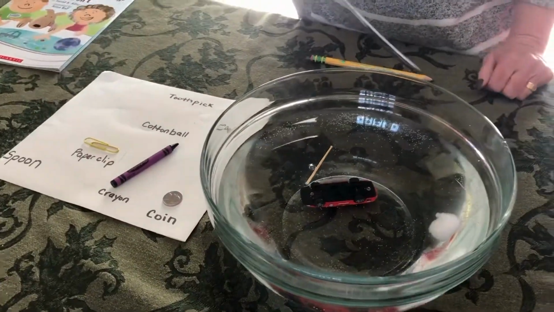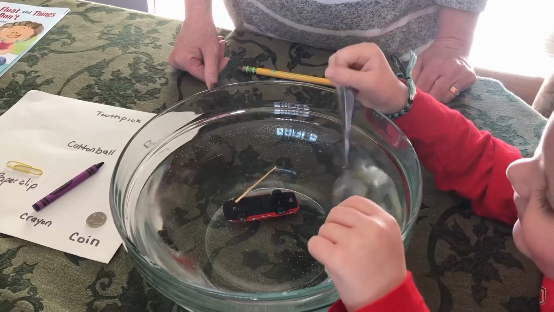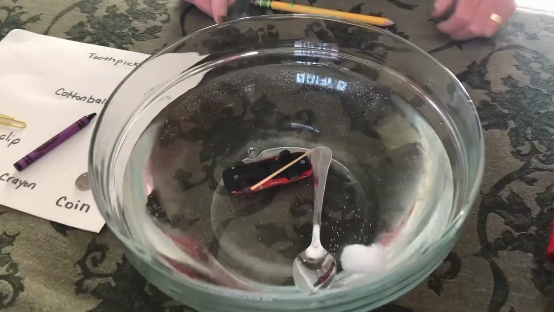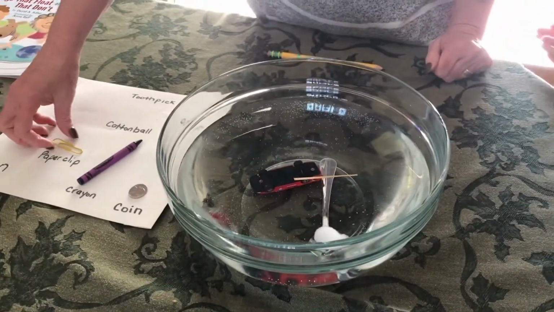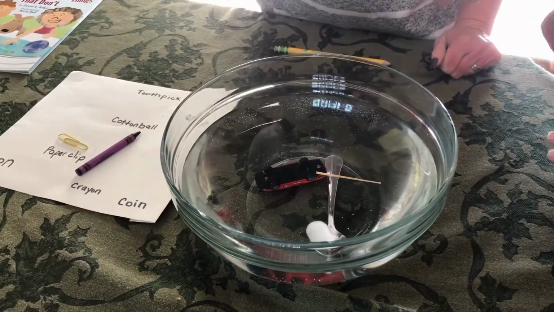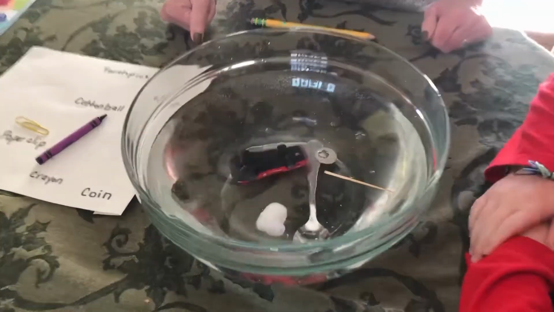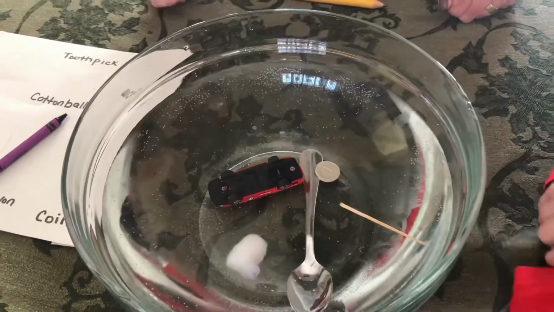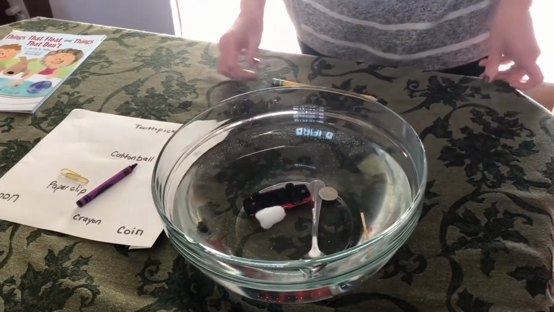Okay, next is a spoon. Is it gonna sink or float? It's gonna sink, and he said yes, it's not going to float. Very good. Now his coin. Is it gonna sink or float? You said it was gonna float, but it sunk. But that's okay because that's how we learn.